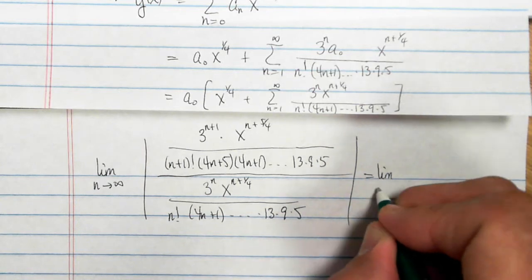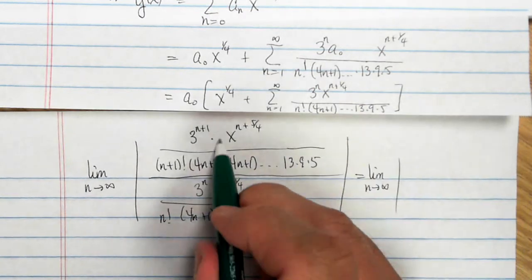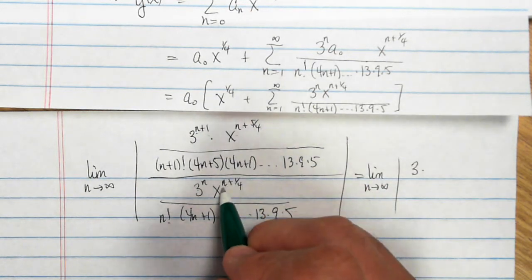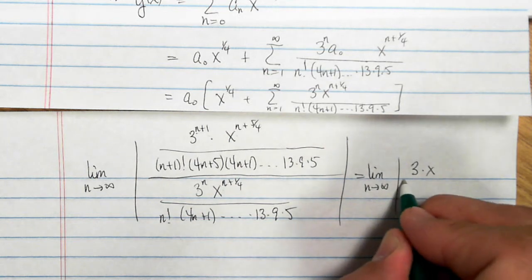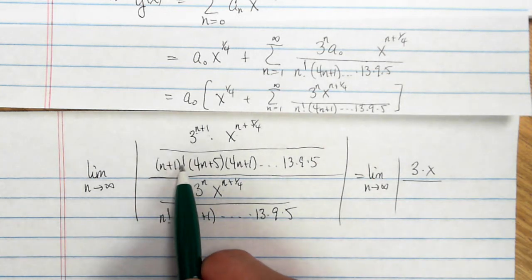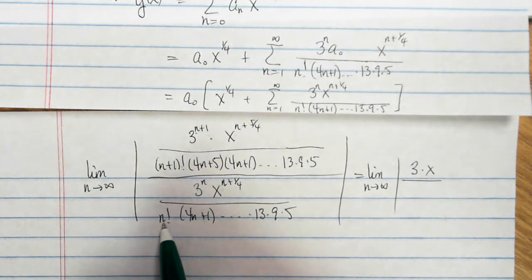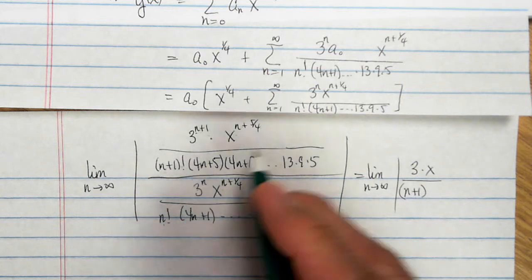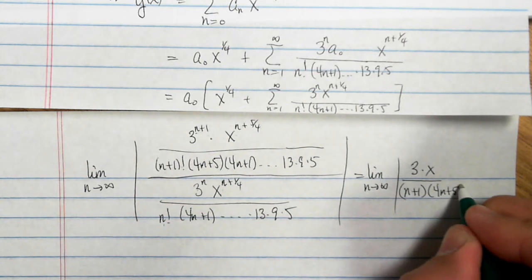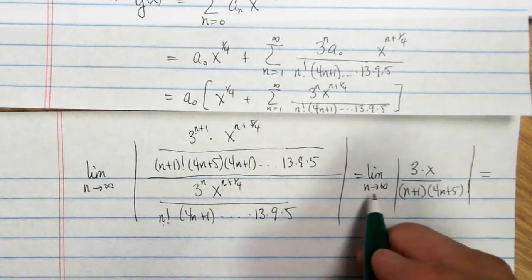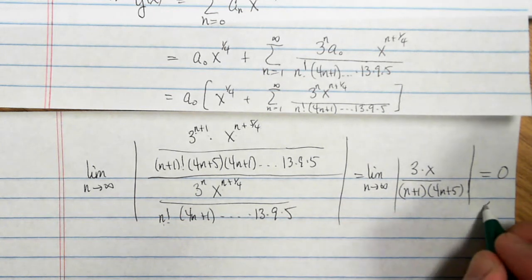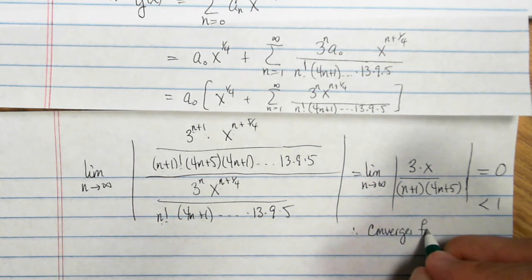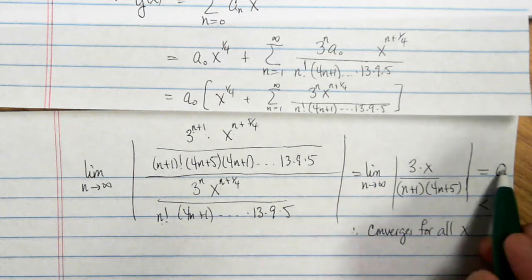Okay, so that's the limit as n goes to infinity of, okay, what's left? 3 to the n plus 1 over 3 to the n is 3. x to the n plus 5/4 over x to the n plus 1/4 is x. I have an n plus 1 factorial in this denominator. I have an n factorial in this denominator, so that leaves me n plus 1. Then there's a 4n plus 5 in the denominator that doesn't cancel out, but everything else does cancel out. Then as n goes to infinity, that equals 0. That's less than 1, and so this converges absolutely for all x. No matter what the value of x is, I get a limit that is less than 1.